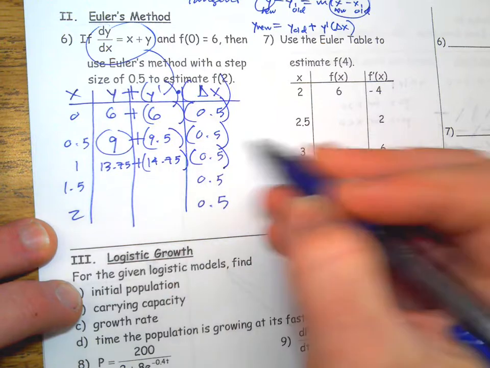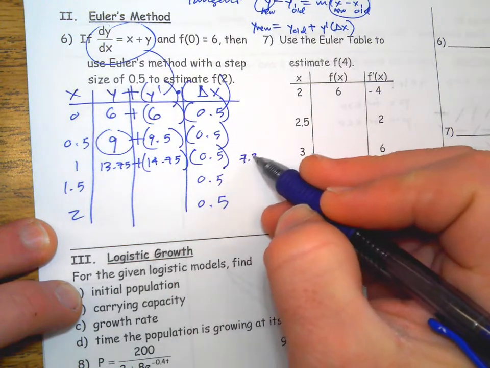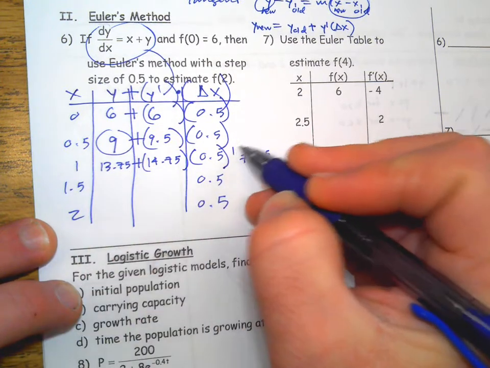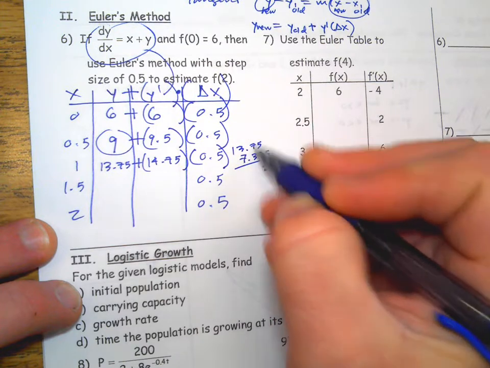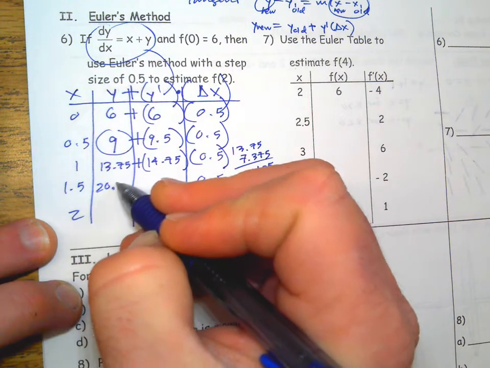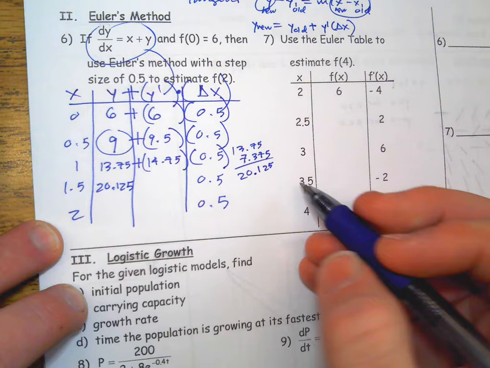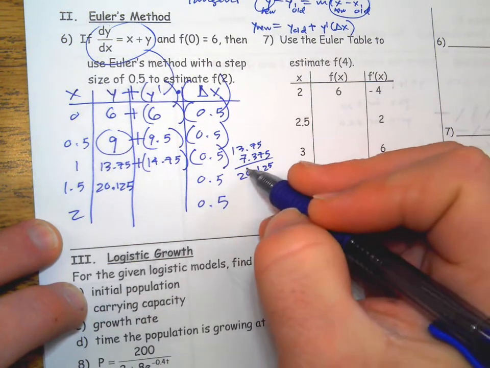Now half of 14.75 would be 7.375. So if we add that to 13.75, 5, 12, carry the 1, 10 is 11, 10, 20.125. So the numbers are starting to get a little intense. Actually, sorry, 21.